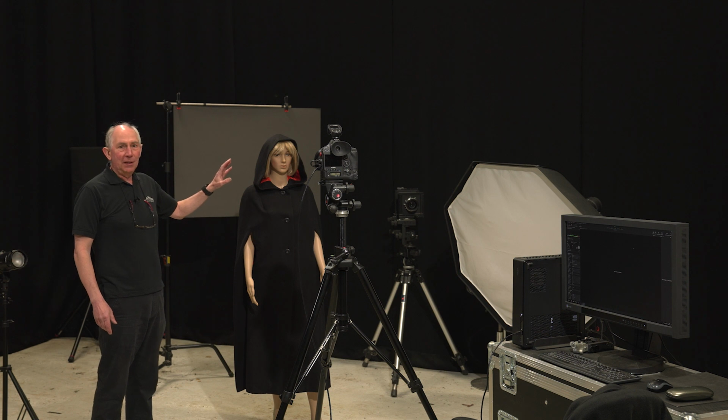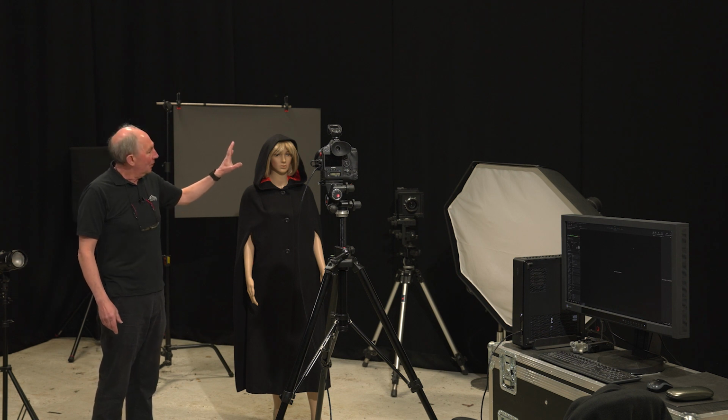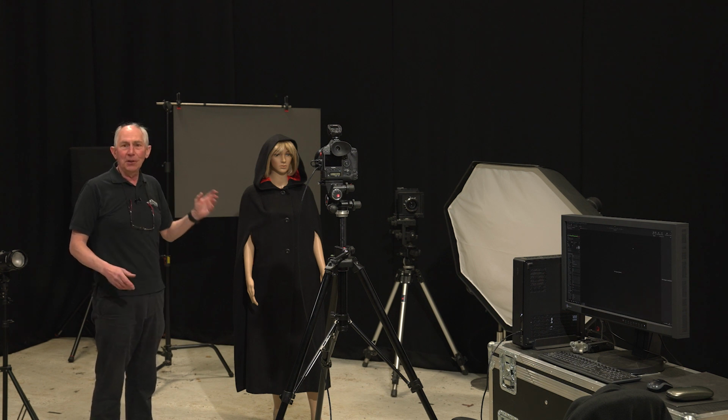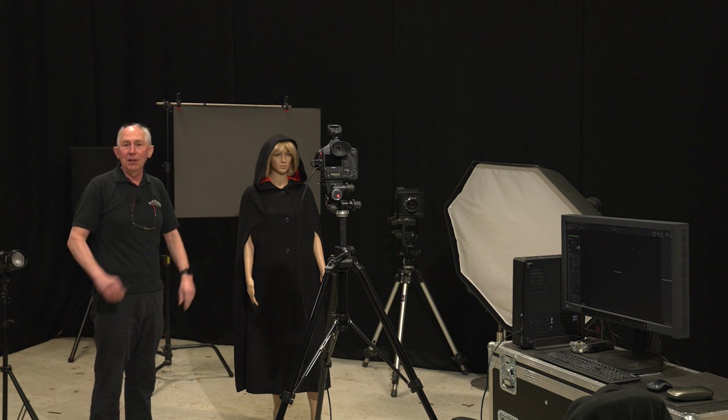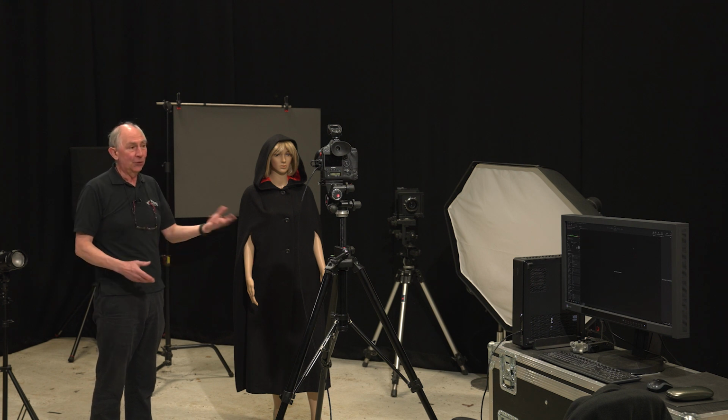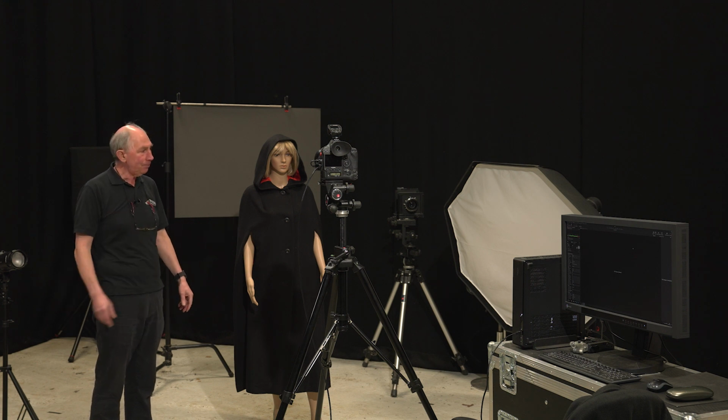And I'm going to be taking some portraiture pictures, just straight on, of her head, just to illustrate how you can use this technique to reduce the effects of all the house lights in the studio, or if you were doing this sort of thing outside, how you could reduce the effects of the sunshine.